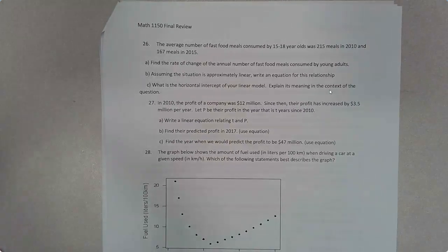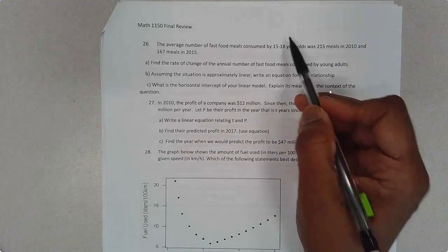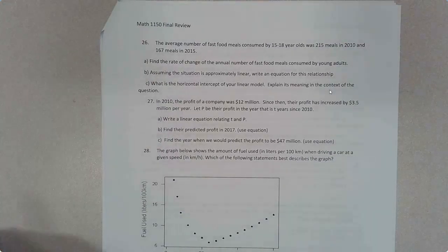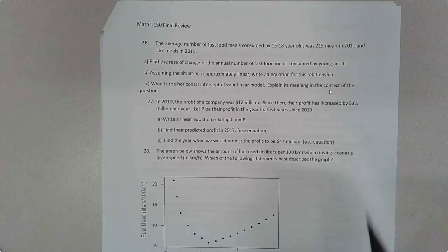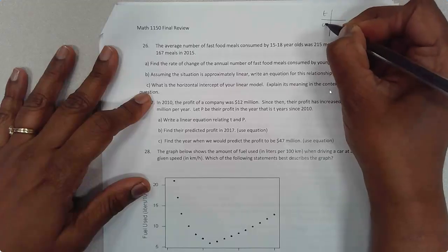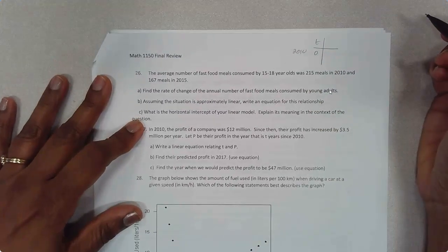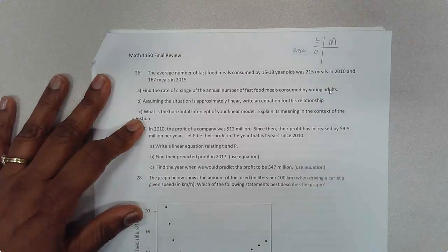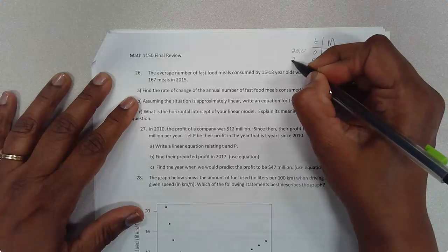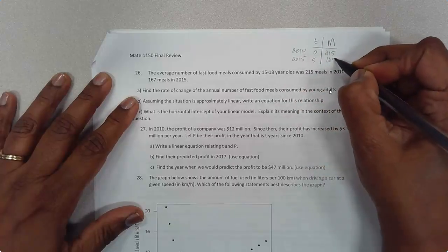Question 26. The average number of fast food meals consumed by teens in this age group was 215 meals in 2010 and 167 meals in 2015. I'm going to find the slope, which is the rate of change, and then find the equation, and then find the horizontal intercept. So make a quick table here. 2010 can be 0. And then the meals consumed, we'll call it M for meals, capital M, is 215. And then 5 years later, in 2015, it's 167 meals.